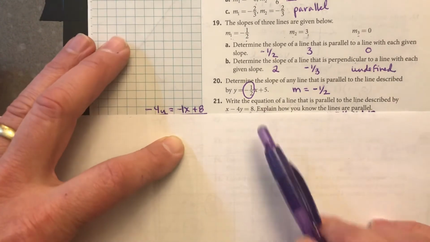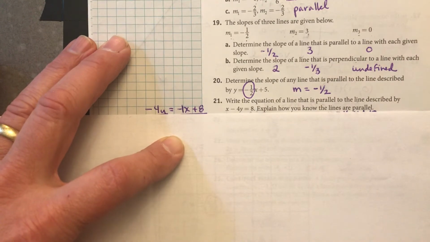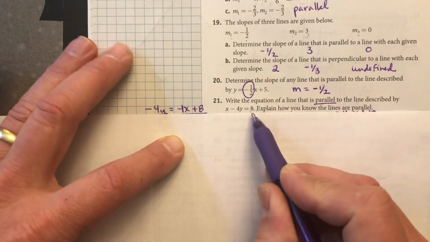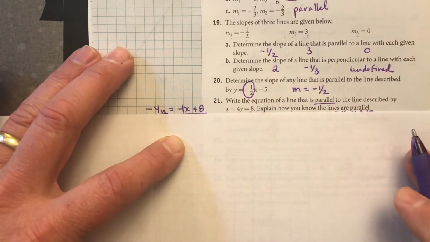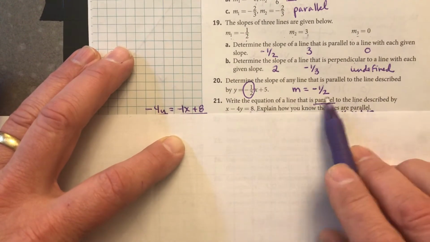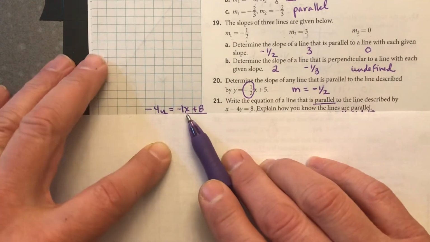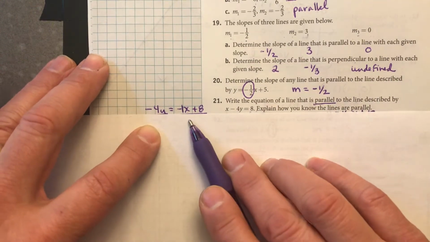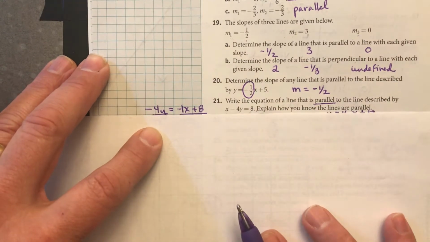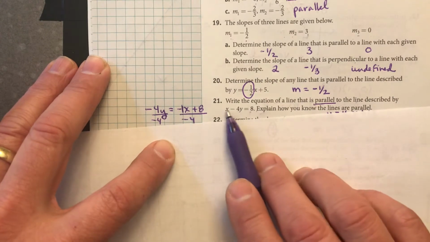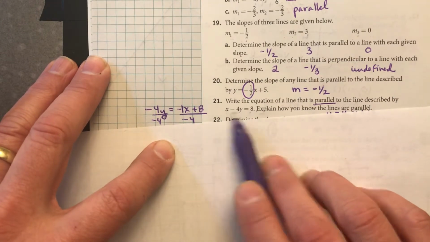In number 21, we're asked to write the equation of a line that is parallel to a given line. Now, in order to have lines parallel, we need the same slope. So I did a little work over here on the side. I took this equation, and the first thing I did was divide both sides. Moved the x by subtracting x from both sides.